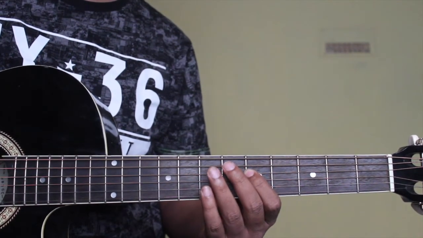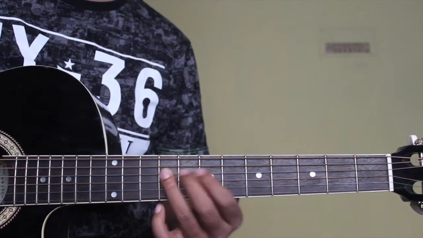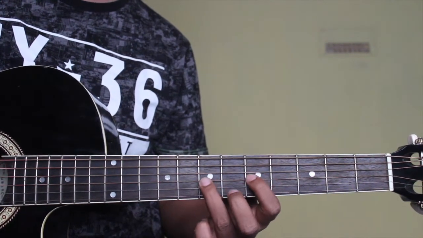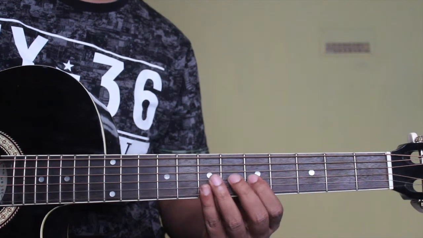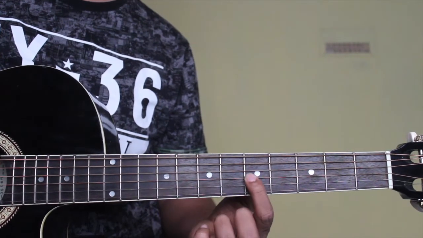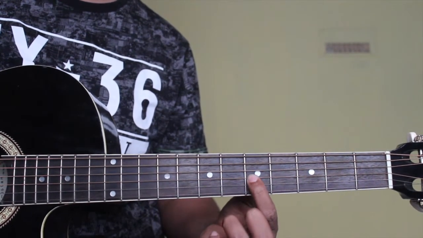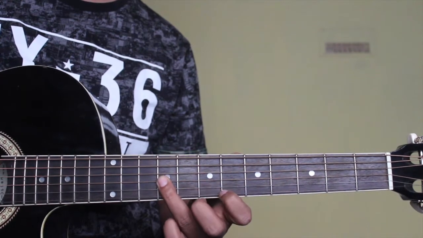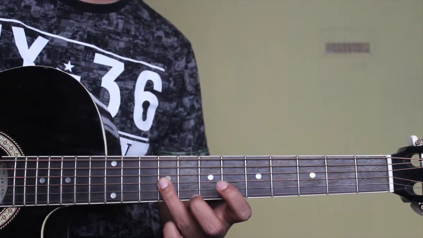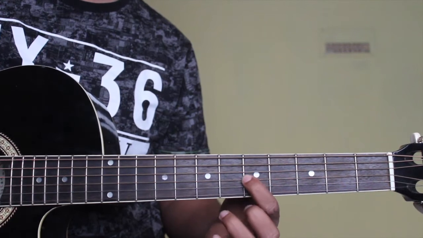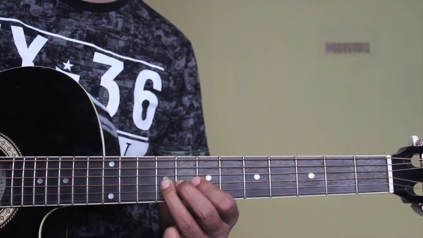So 1, 2, 3, 4. And if you play the same thing down one string, then it will become the C and E. You have the C here, and instead of playing the E there, you can play it right there, which is on the 3rd string, 9th fret. So we'll play C, 2, 3, 2.